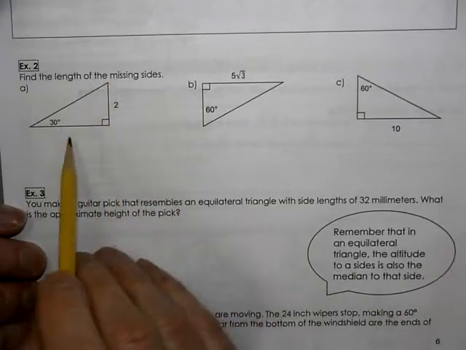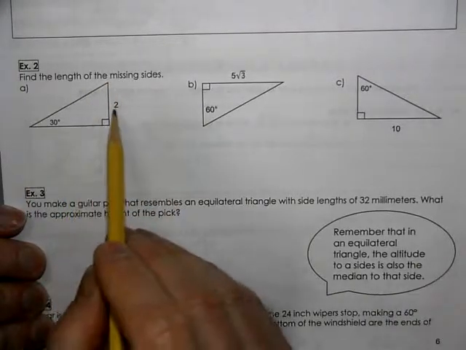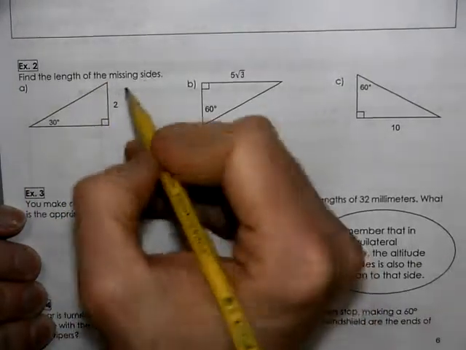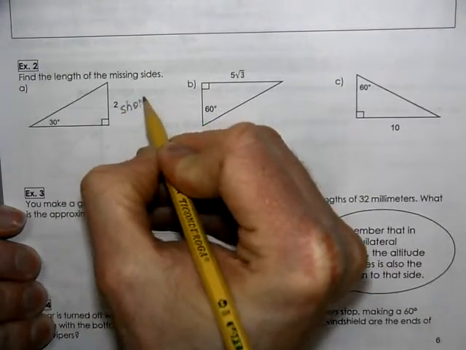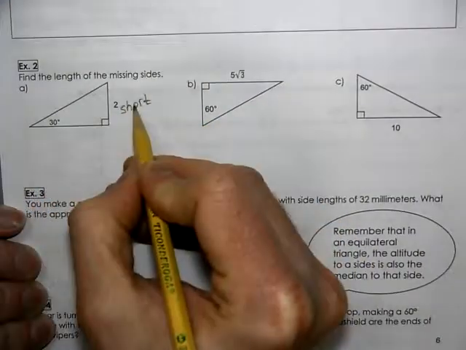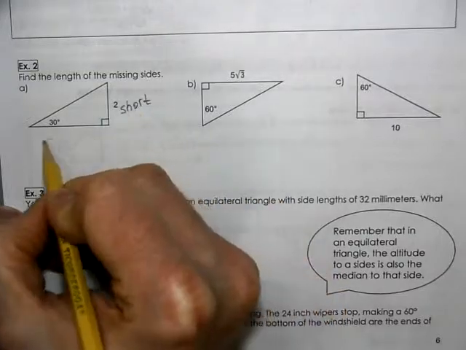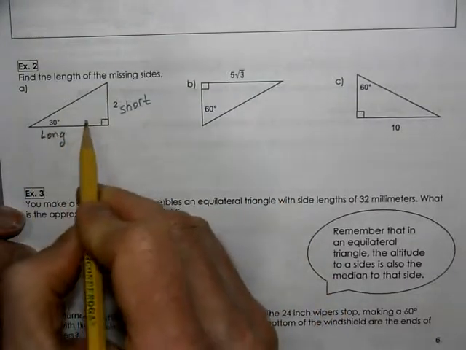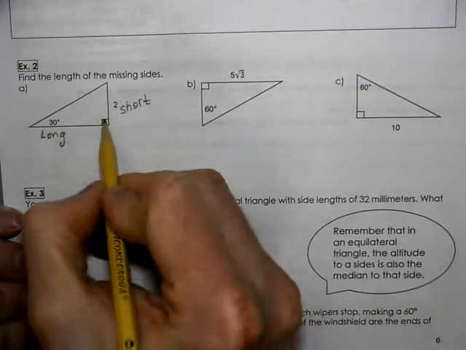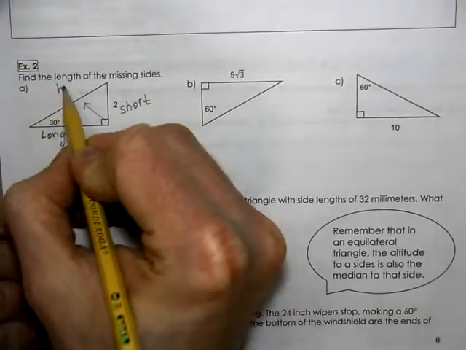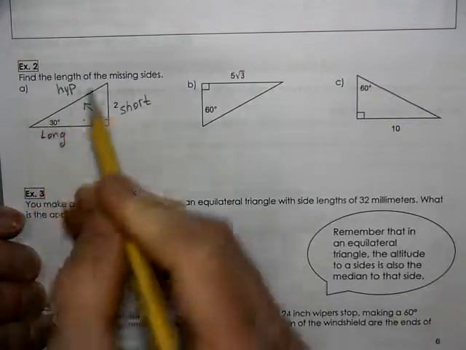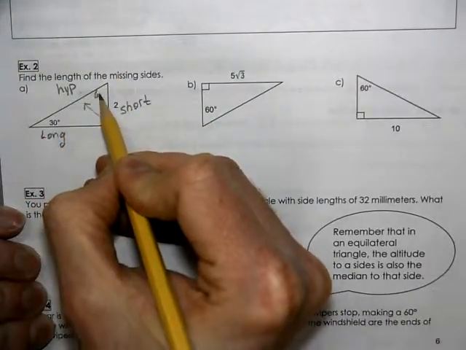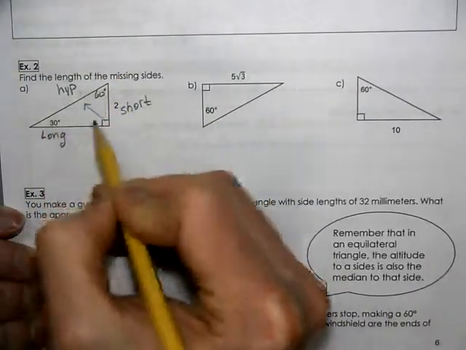Okay, we're going to find the length of the missing side. Well, this is your short leg. We know that because it's across from the shorter angle. This is the long leg because it's not the short one. Across from the 90 is your hypotenuse. So if this is 30, this one must be 60 because it has to add up to 180 total.